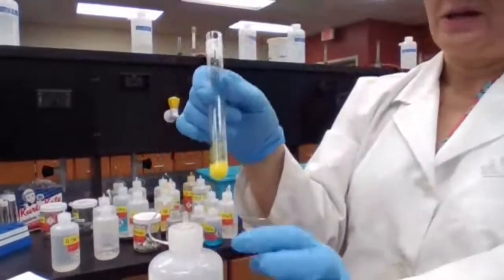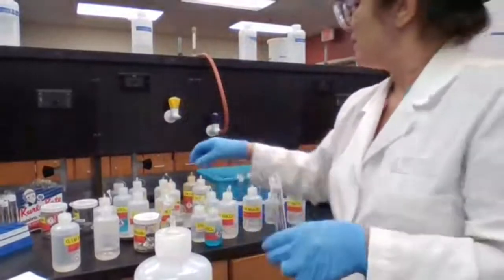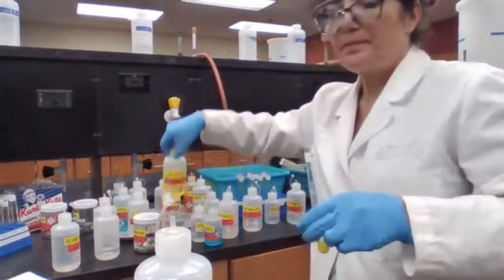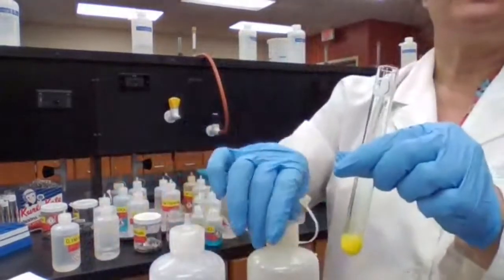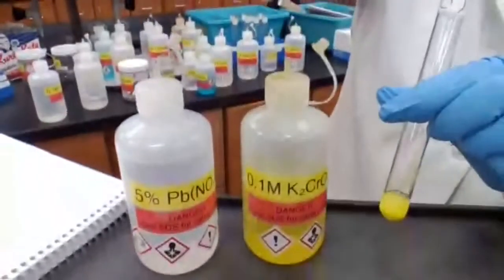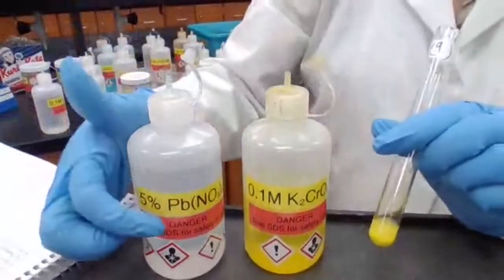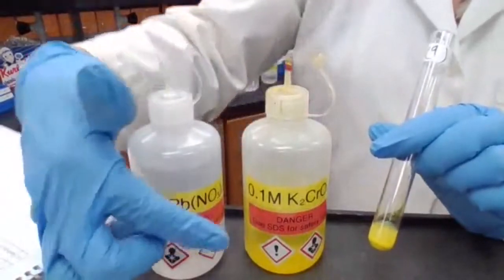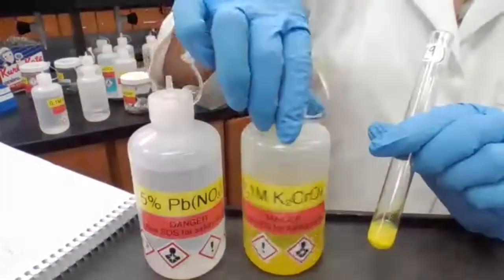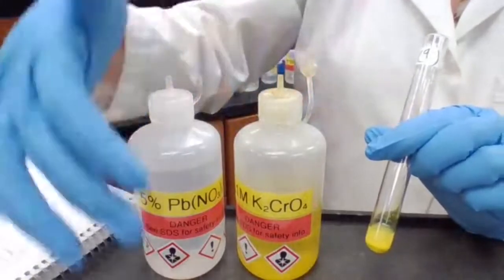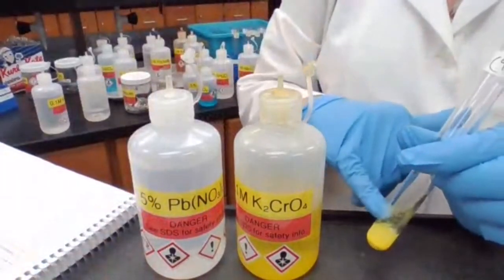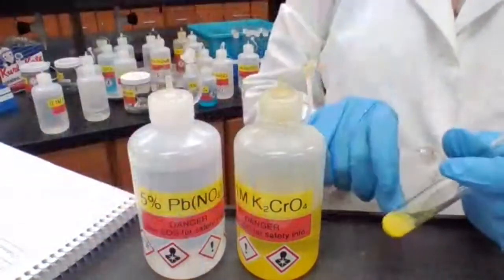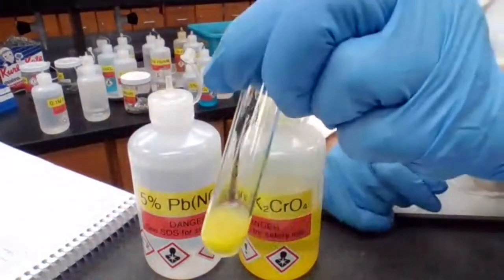There is a reaction, and the precipitate that forms, the insoluble compound that forms, if you do double displacement, see, you are going to take the lead with chromate. So lead goes with chromate, potassium goes with nitrate. Potassium nitrate stays in the solution. Lead chromate is going to be the solid that is forming.